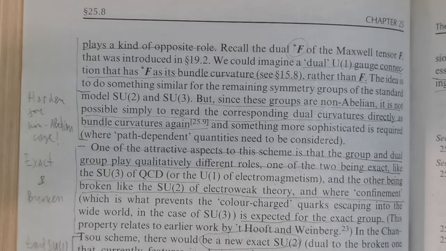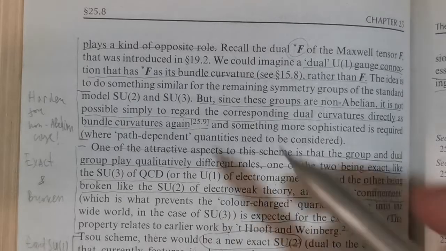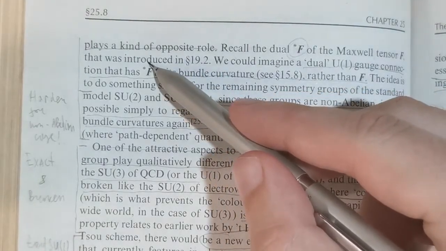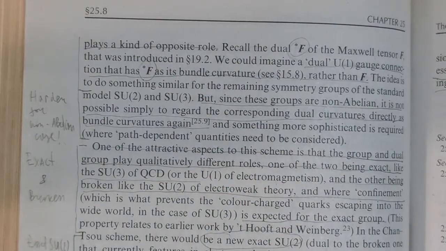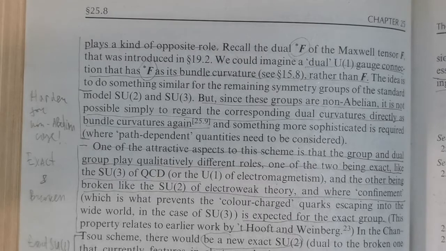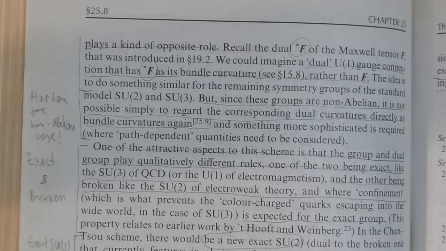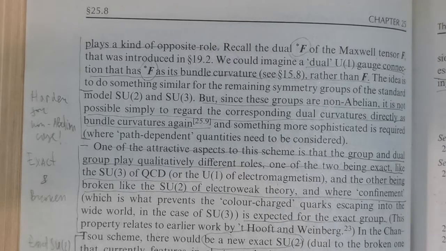And actually, in those pairs of a dual and a regular group, one of them will be exact and one of them will be a broken group, with a broken symmetry. And therefore we will have symmetries restored into our theory.